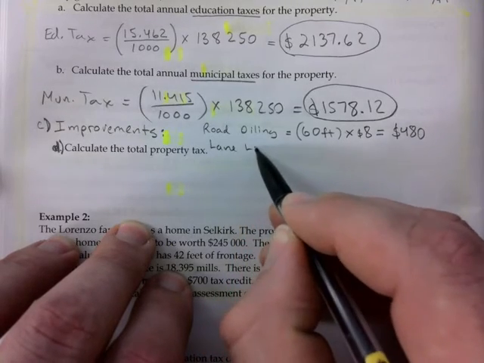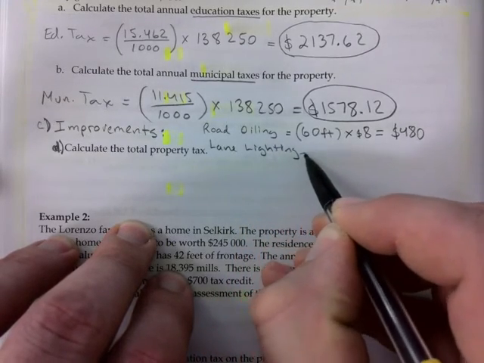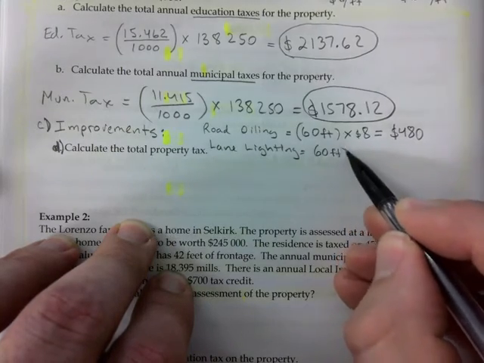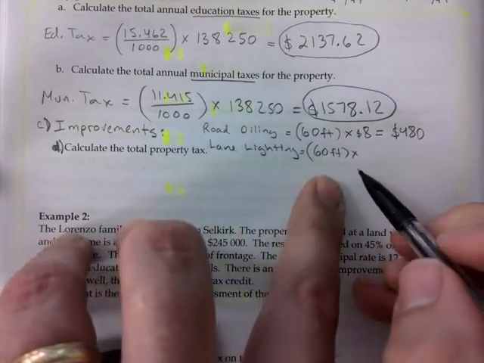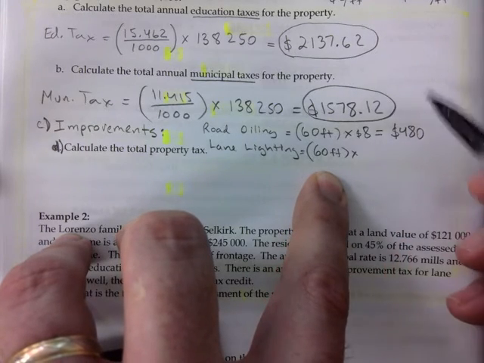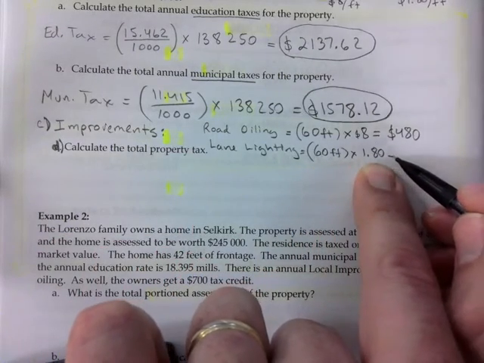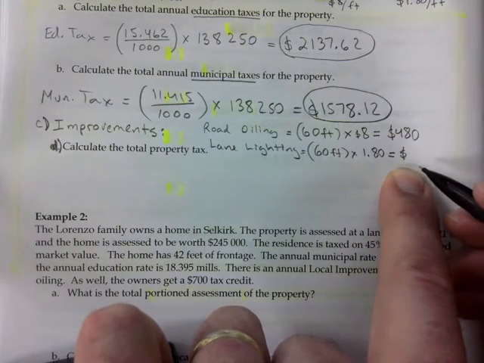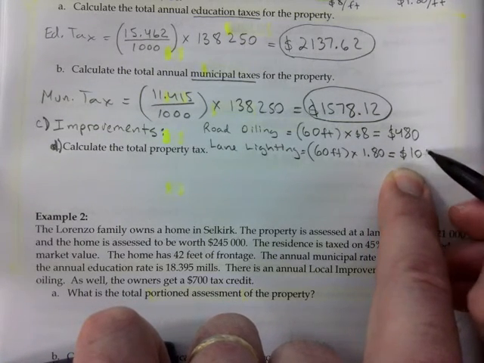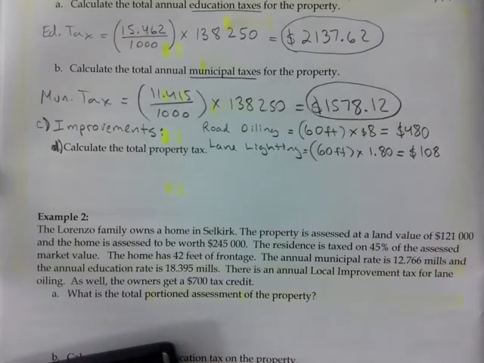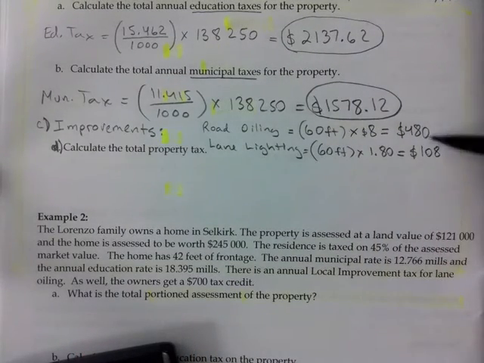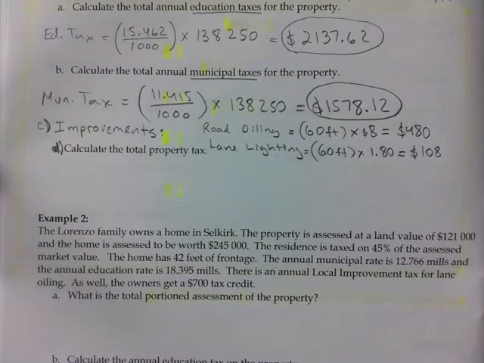And then lane lighting is also 60 feet times $1.80, and that gives you $108. So those are the local improvements, like the street renewal, whatever you want to call that. These are the two charges that will be added to your total bill, which I would put under municipal costs.